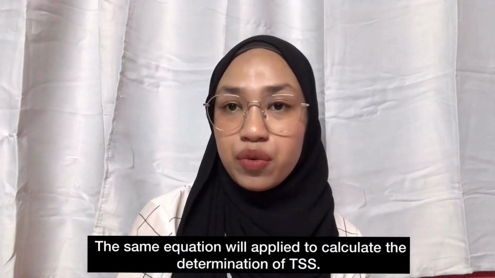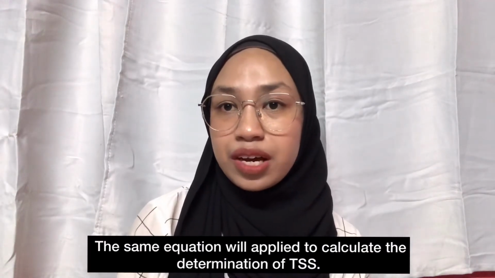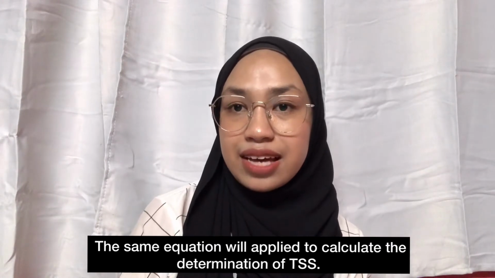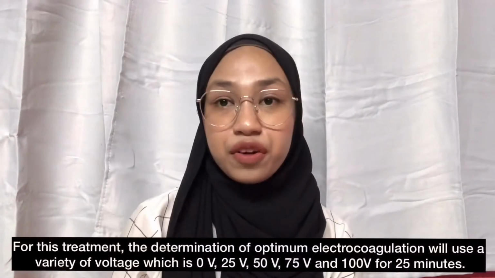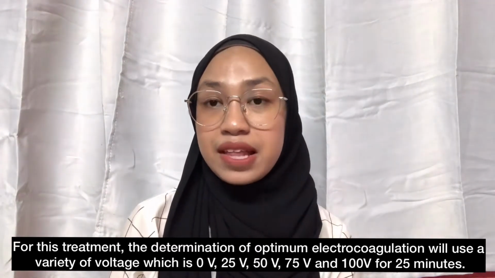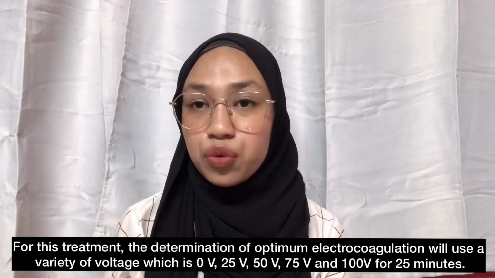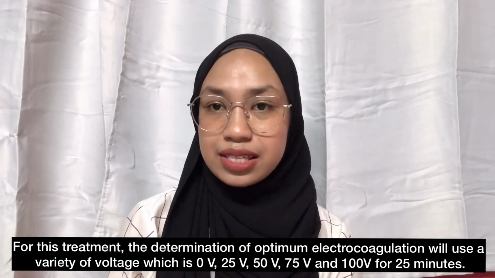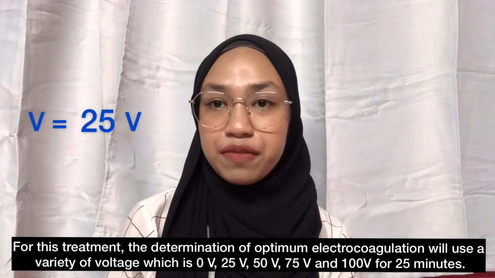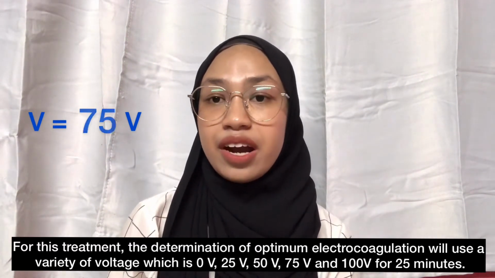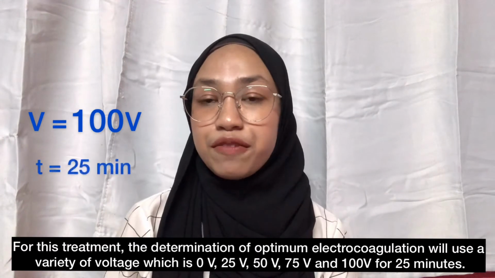The same equation will apply to calculate the determination of TSS. For this treatment, the determination of optimum electrocoagulation will use a variety of voltages, which are 0 volt, 25 volt, 50 volt, 75 volt, and 100 volt for 25 minutes.